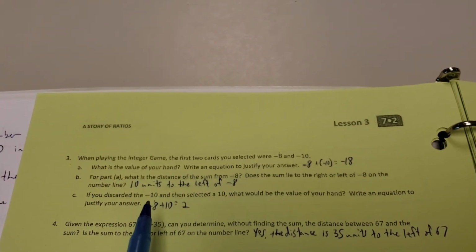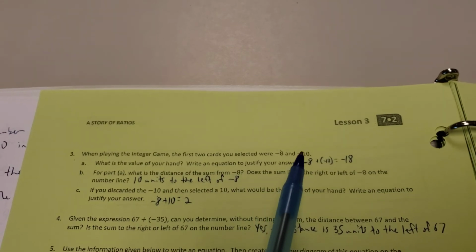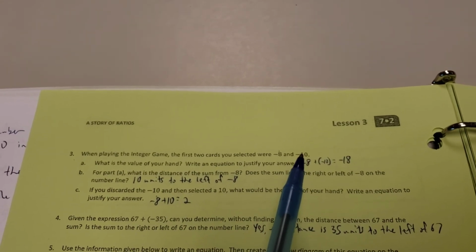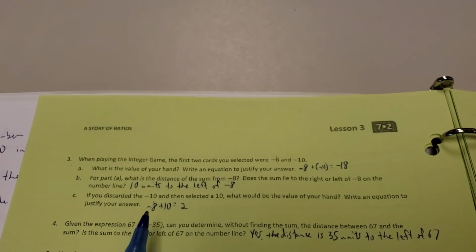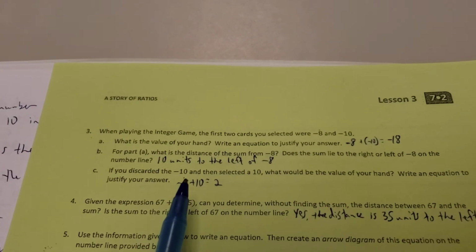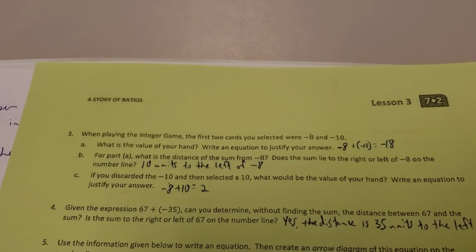What if you discarded that negative 10? That means I got rid of this card up here in the original, and selected a positive 10. Now what would the value of your hand be? Well, now the problem has changed. It's a negative 8 plus a positive 10, and that'll give me 2.